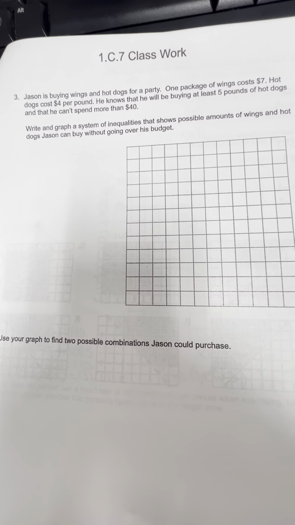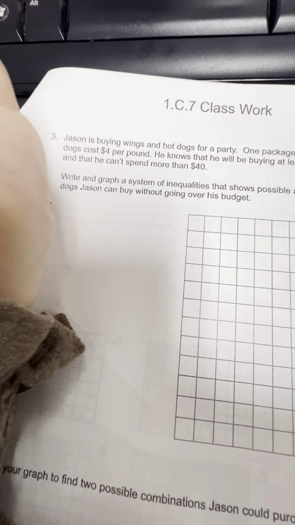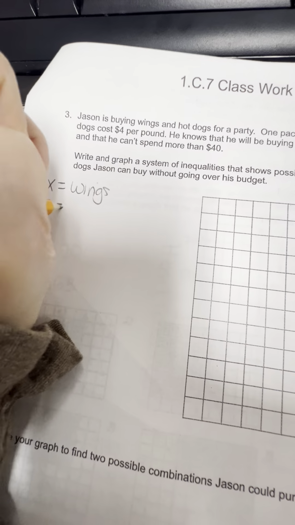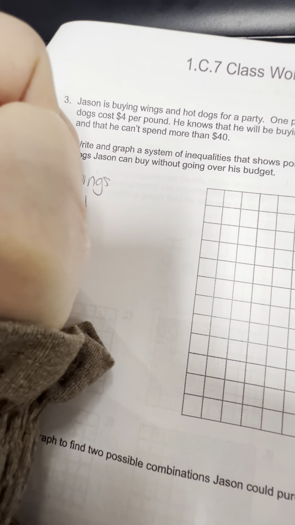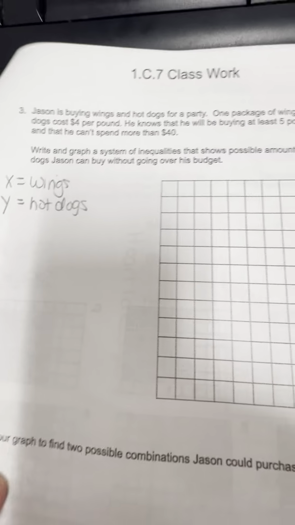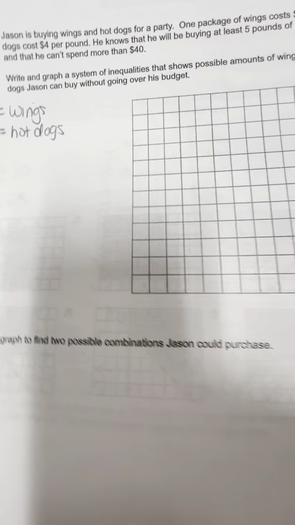And then it just says, in the bottom, use your graph to find 2 possible combinations that Jason could purchase. So I'm just going to start off with the X values as my wings, and we'll do the hot dogs as my Y. And I get questions like, well, how do you know which one is which? You don't. You can pick them the other way if you want. I'm just going to do it this way.